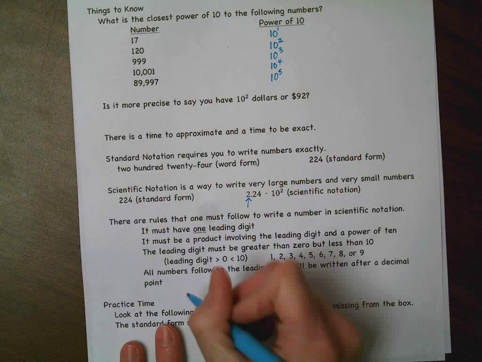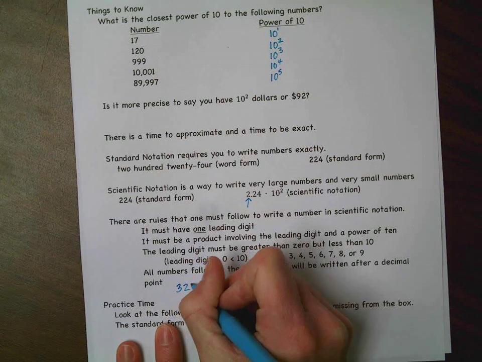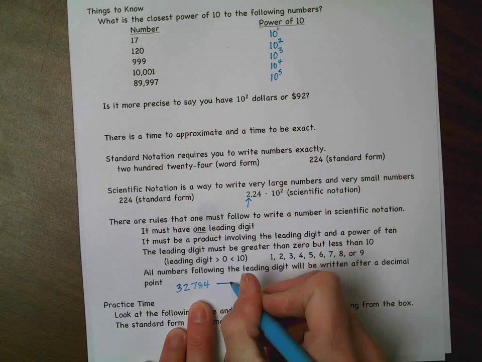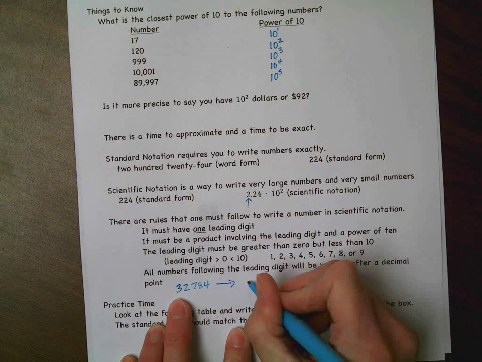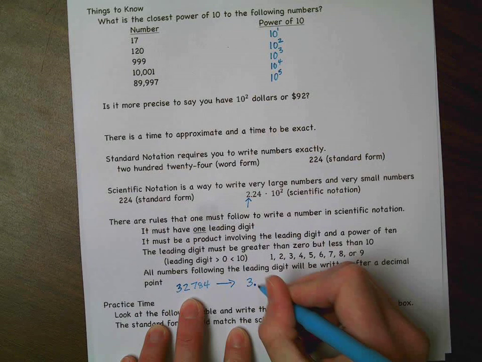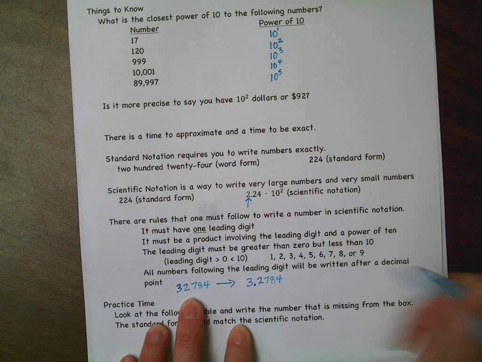Okay. Another example of this is if we had the number 32,784, and we want to change that into scientific notation. Then 3 would be the leading digit, and then we put our decimal point, and then we have to write 2, 7, 8, 4.